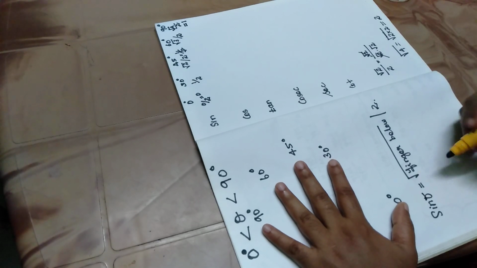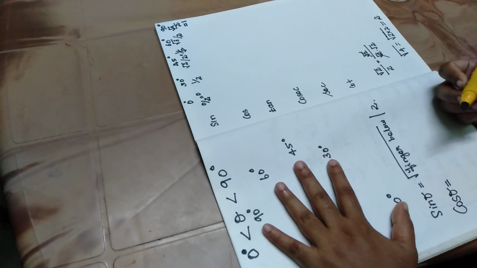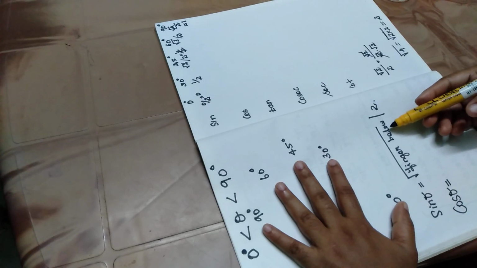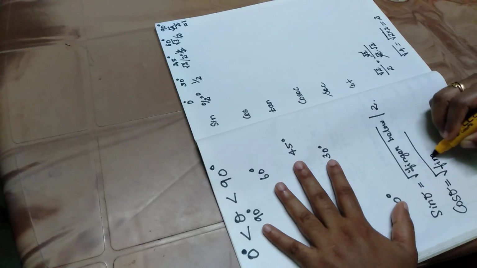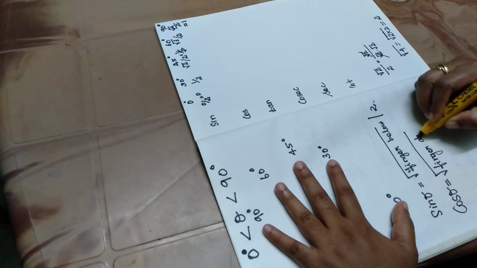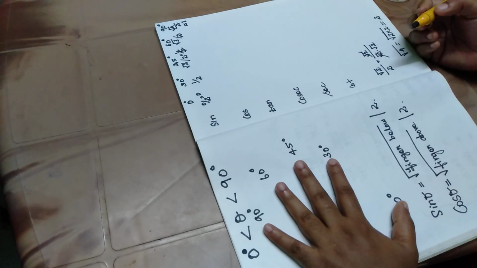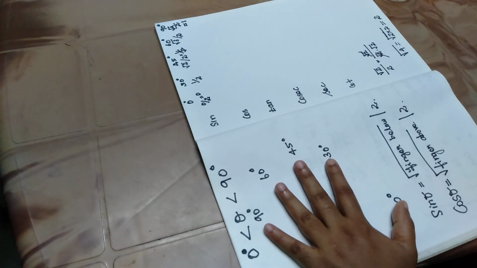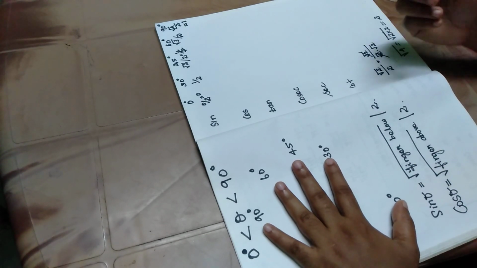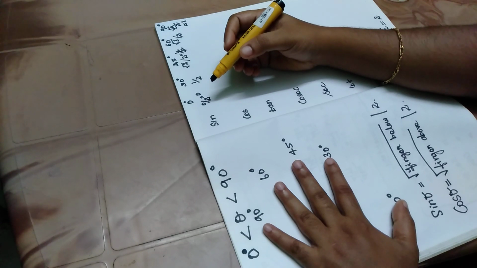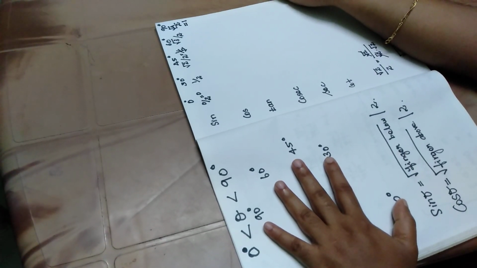Okay. Now the next step is what? Cos theta. Since you used the below finger for sin theta, cos theta means the finger above divided by 2. Okay, finger above divided by 2. So what is the first angle? 0 degree. Isn't it, Maya? The first angle is 0 degree.